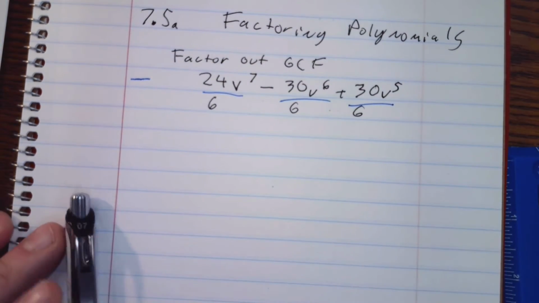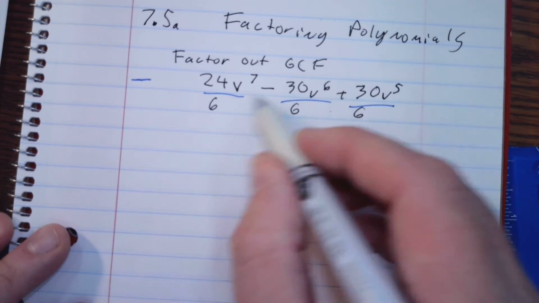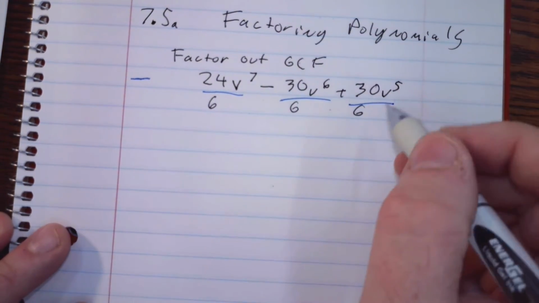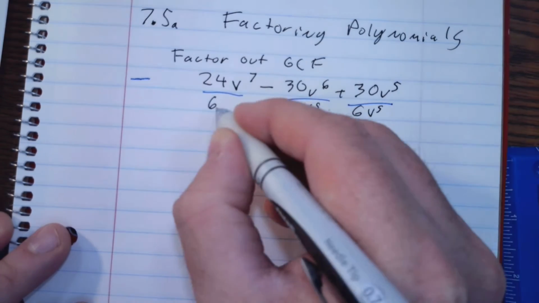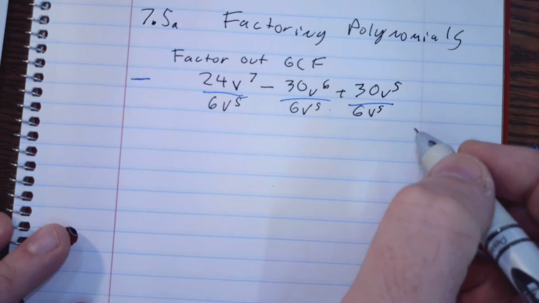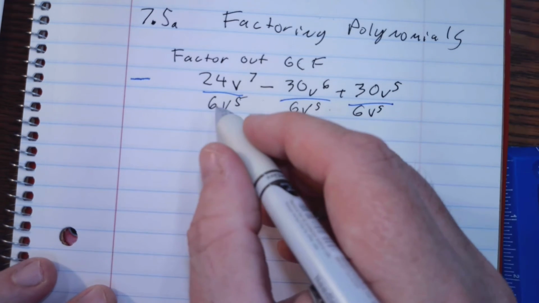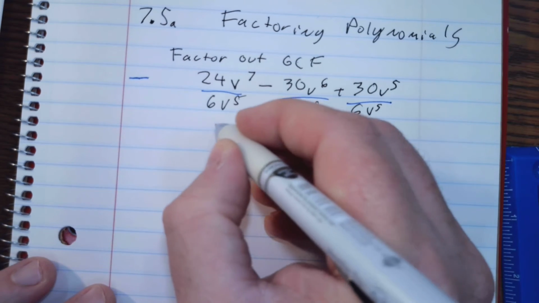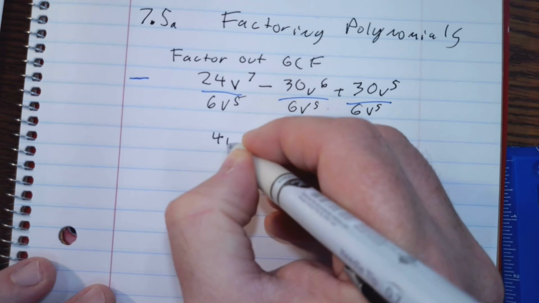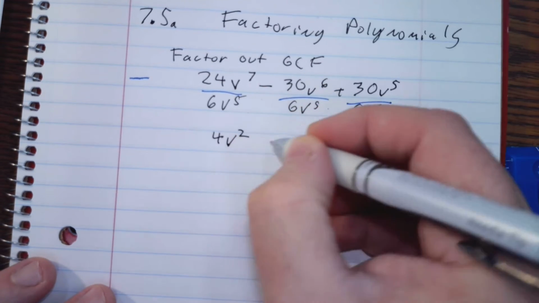Okay, what can we divide the v's by? The biggest thing we can divide the v's by? V to the 5th, right? Okay, we could do this all day long, right? So this would be, 24 divided by 6 is 4. V, 7 minus 5 is?